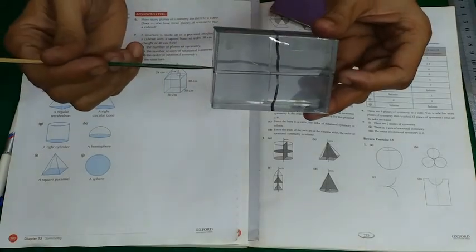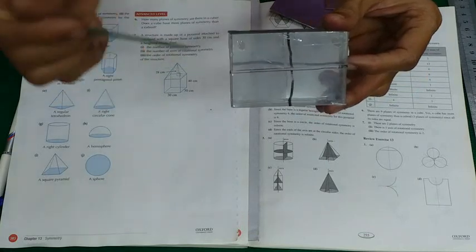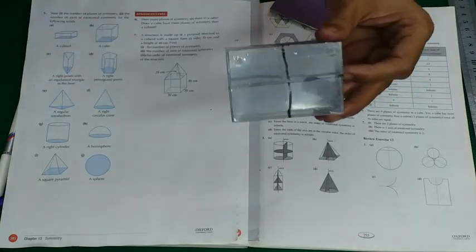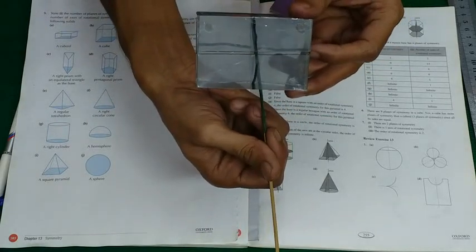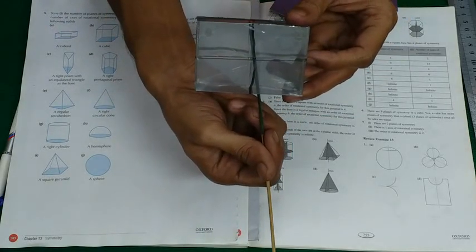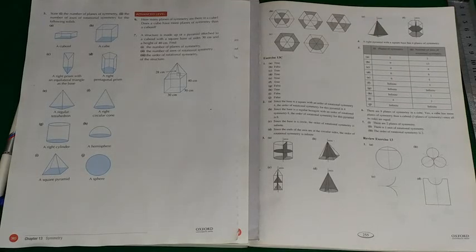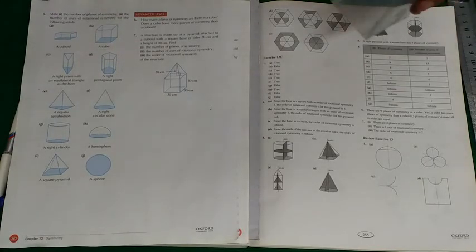So there have been two, and this is going to be the third one. So these are the three axes of rotational symmetry, and those were the three planes of symmetry which I discussed earlier. Okay. Now the next shape is a cube.